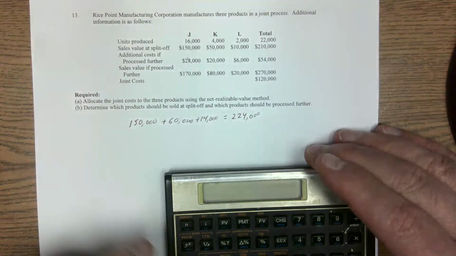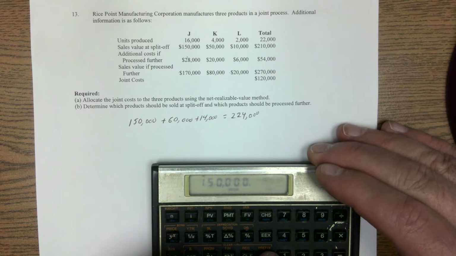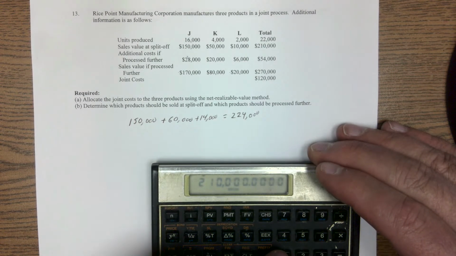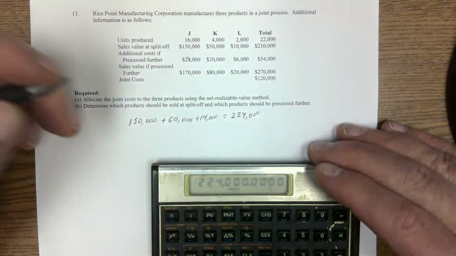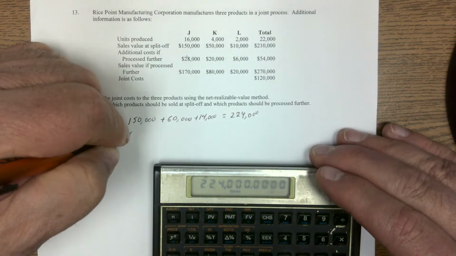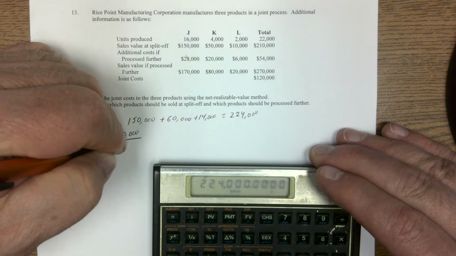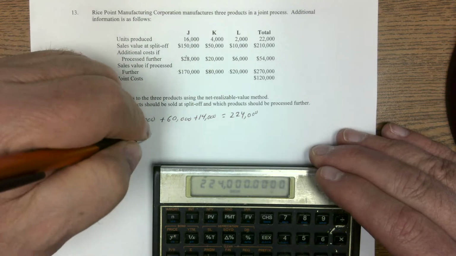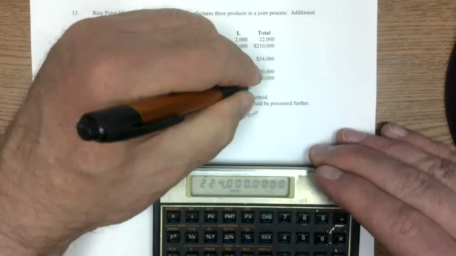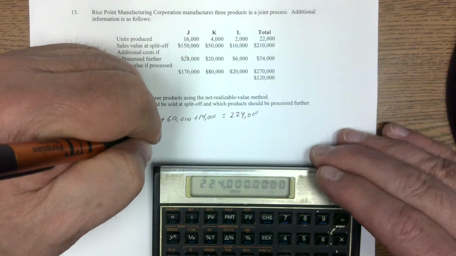Let me just plug that in to make sure. Yep, 224. So we would have 150 divided by 224 times the joint cost, which is 120,000.